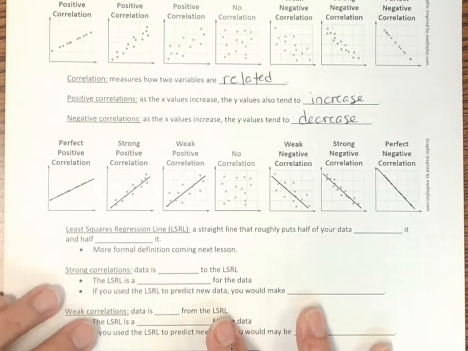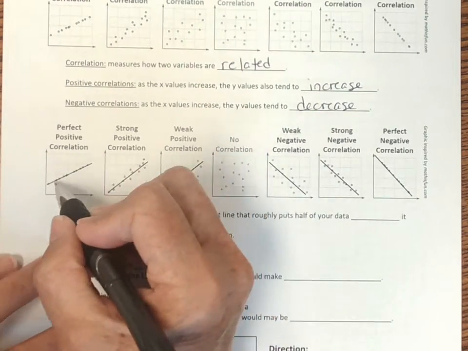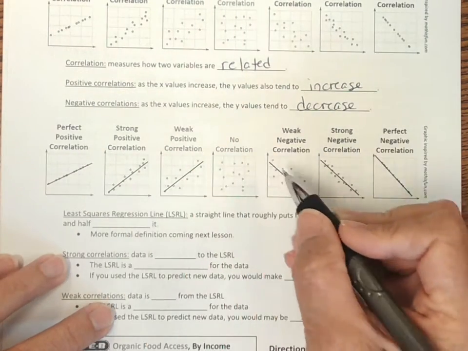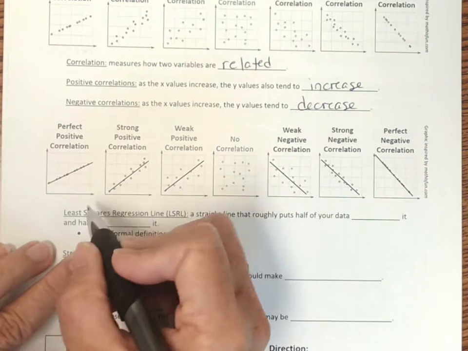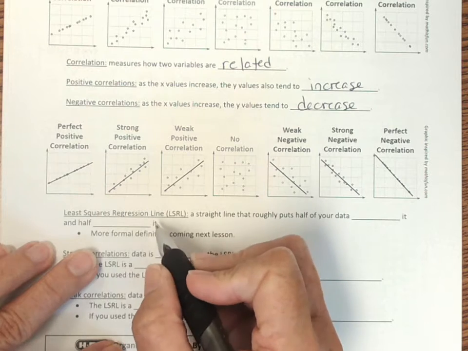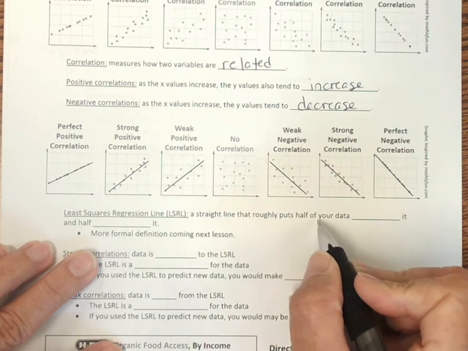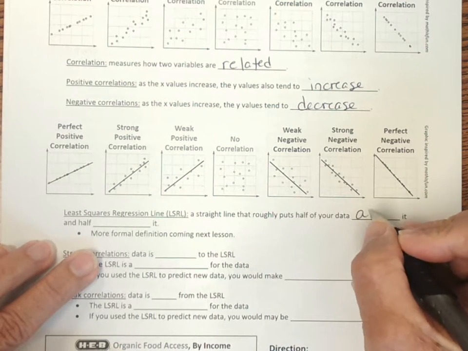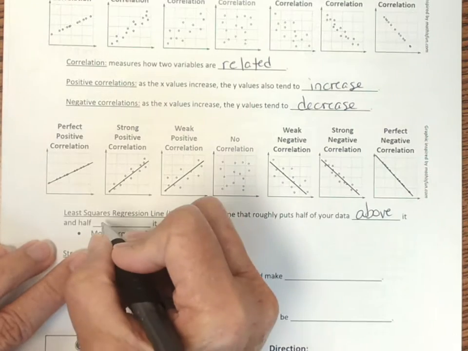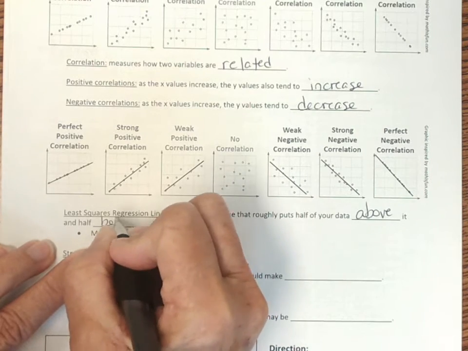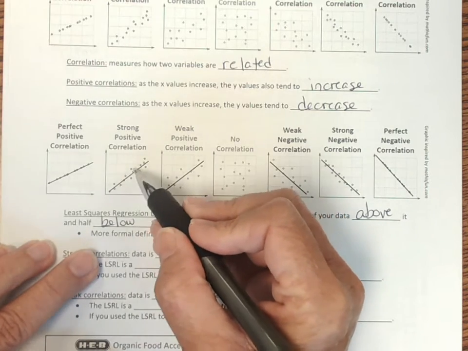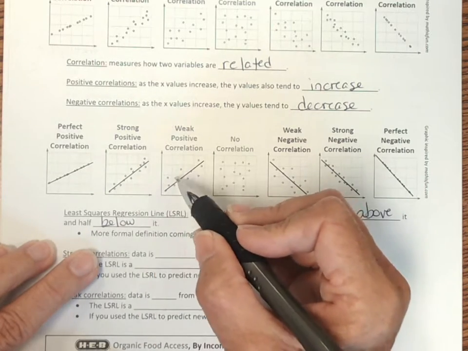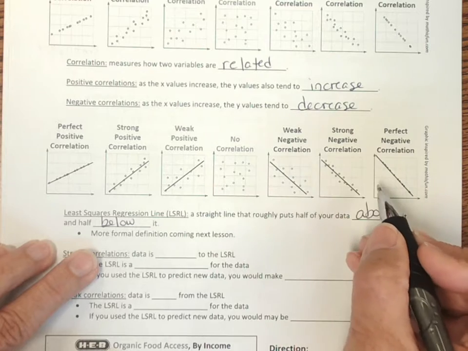Down here, you can see we've drawn in the line, the best fitting line that we could to get those points. And the least squares regression line is the straight line that roughly puts half of your data above it and half below it. So if I were to look right here, half my points are above the line, half are below. Same thing here in all of these.